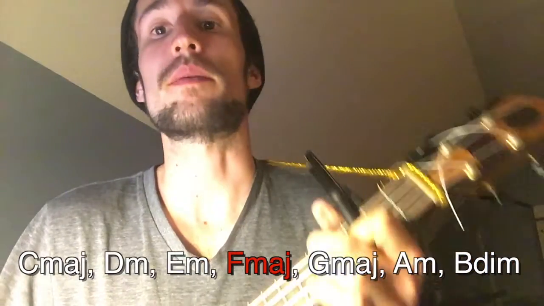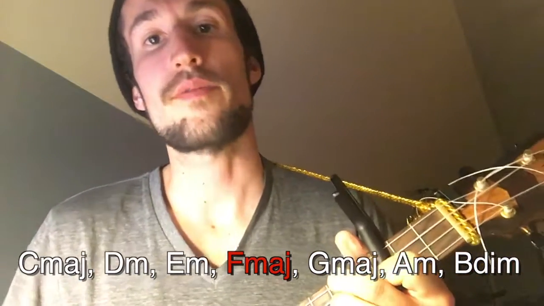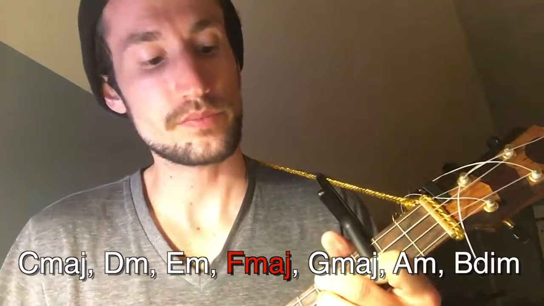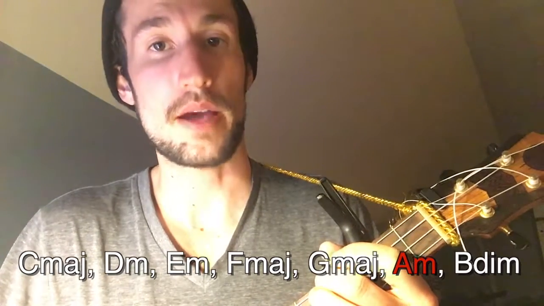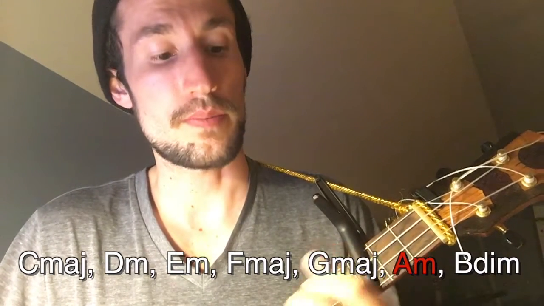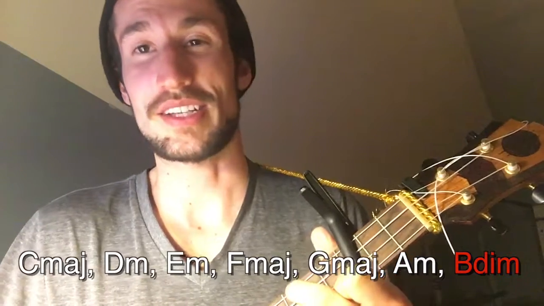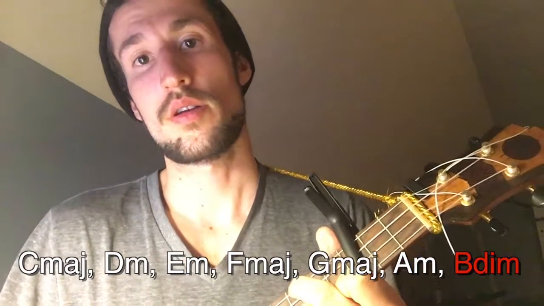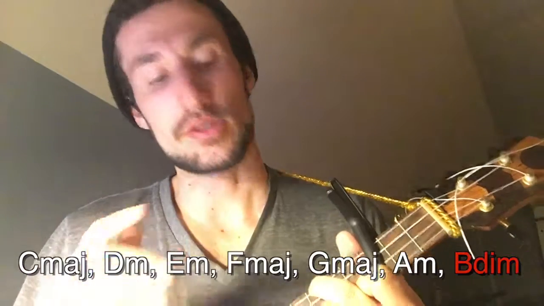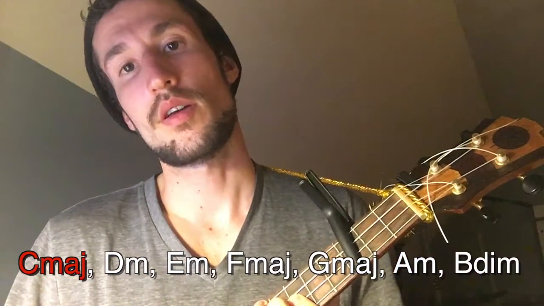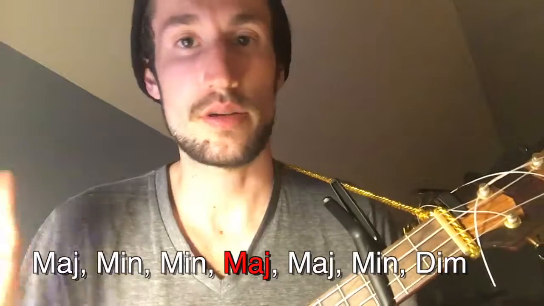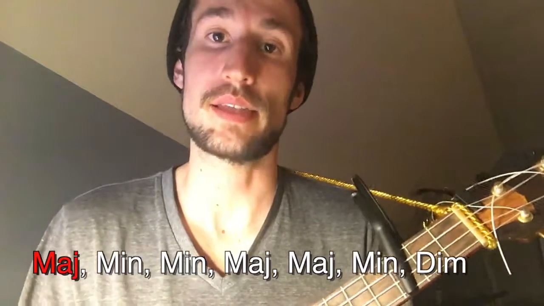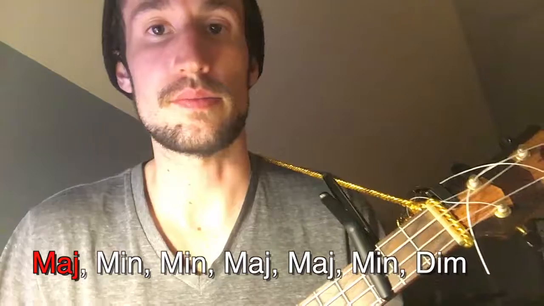Then we go to F, but we're going to be major, right? So F major is in the key of C. Then we go to G, G major. Then we go to A minor. Then we go to B, but that's going to be our diminished. That's a little weird. But that leads straight back into the C. So it's a pattern. It goes major, minor, minor, major, major, minor, diminished, back to that first note, back to the root note.